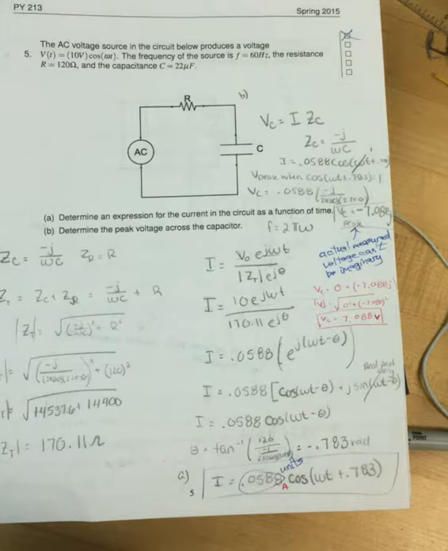For assignment 28, number 5, for part A, I forgot the units, which is amps, or volts over ohms. So that's 0.0588 amps times the cosine of omega t plus 0.783.